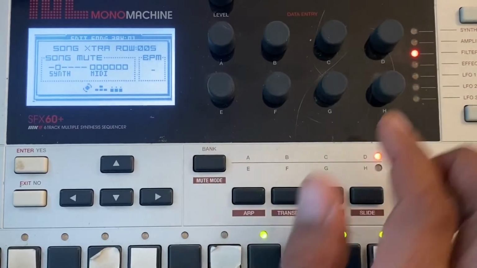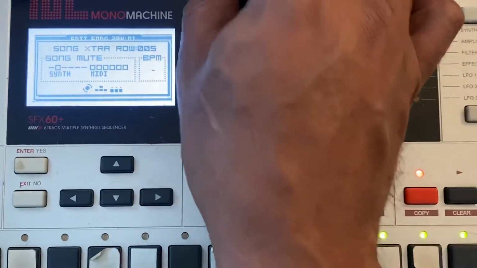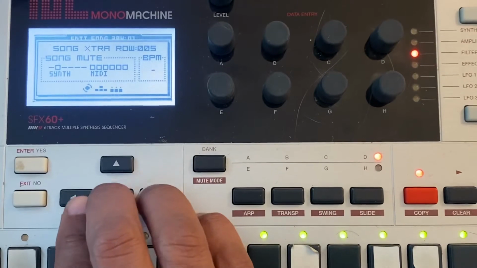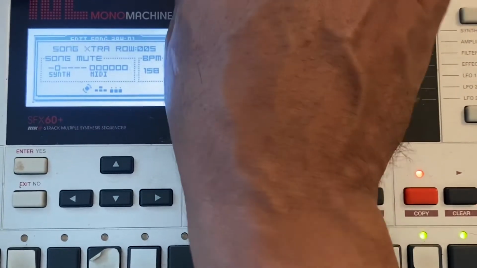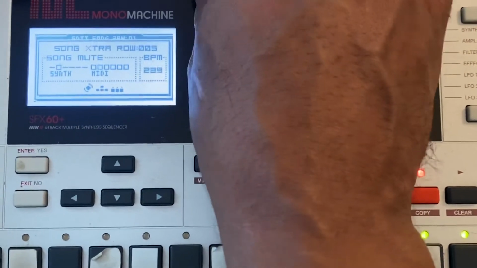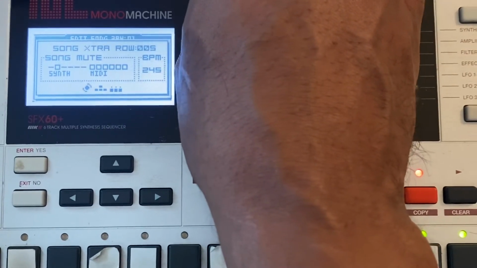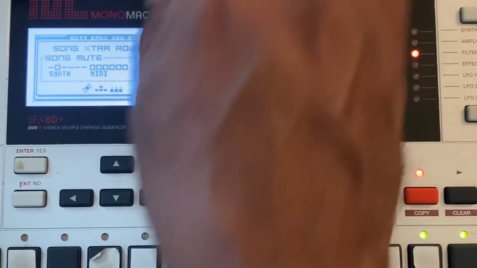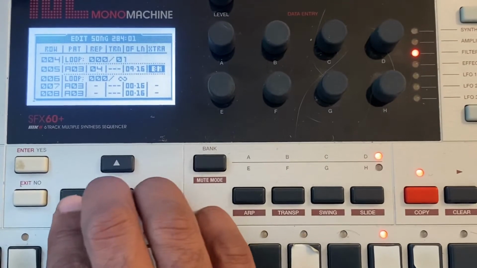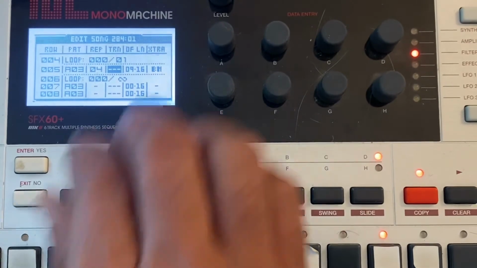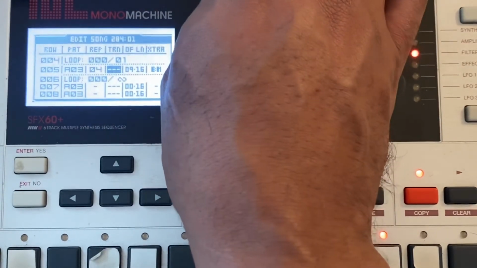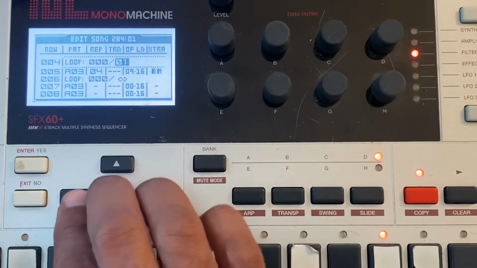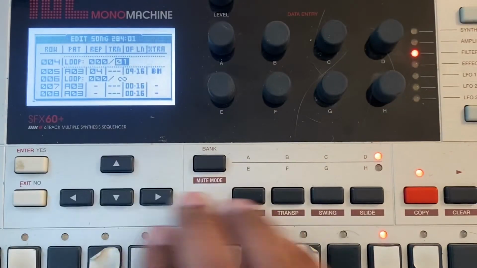And just to keep it cohesive, we'll also keep that at double the speed of 128, because we want it to kind of generate this washy build-up thing. So 256. Okay. Then let's see how it sounds. Okay.